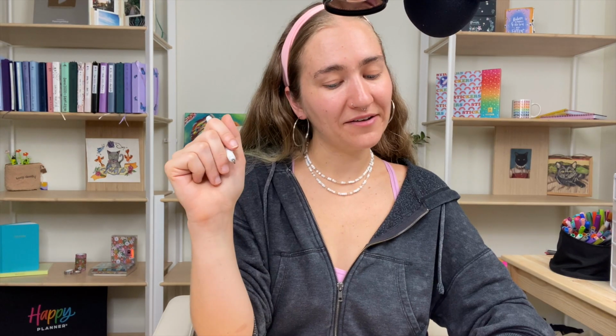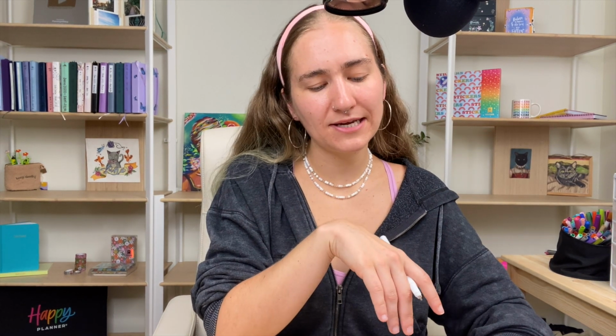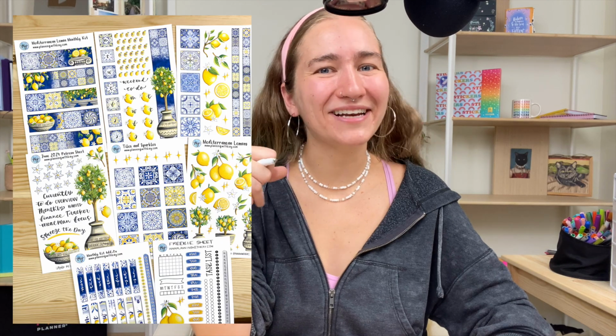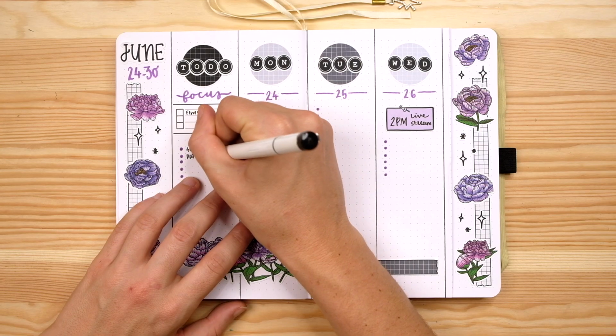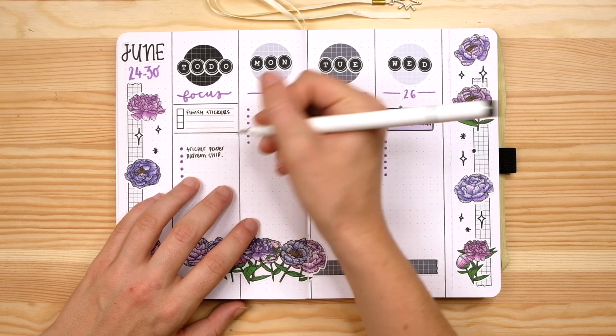I will also have another batch of Patreon sticker rewards shipping out this week. This month, the theme of my sticker subscription is my Mediterranean lemon sticker collection. So I think I'll just put that on my general weekly to-do list.